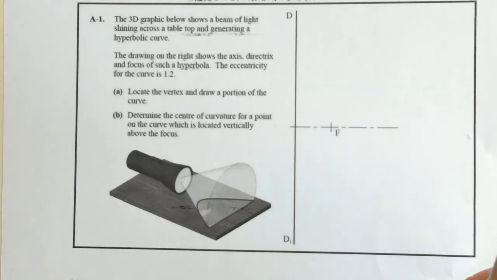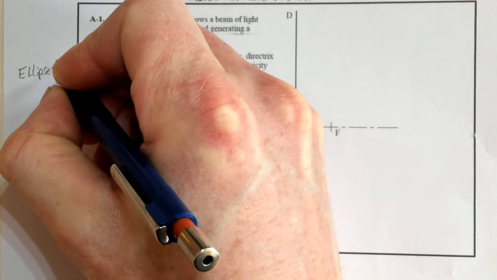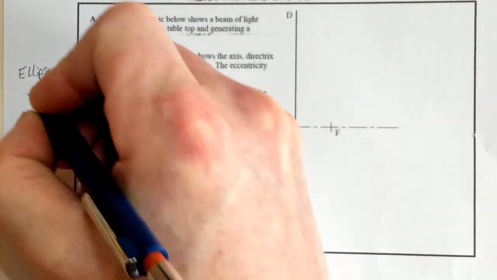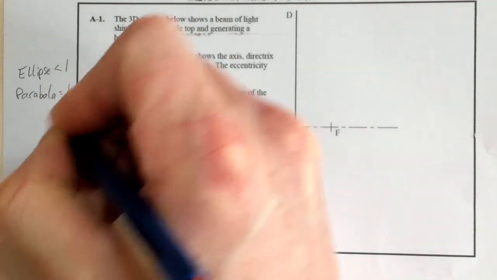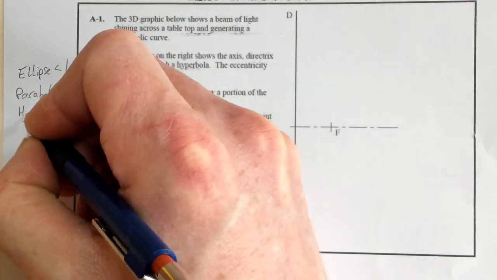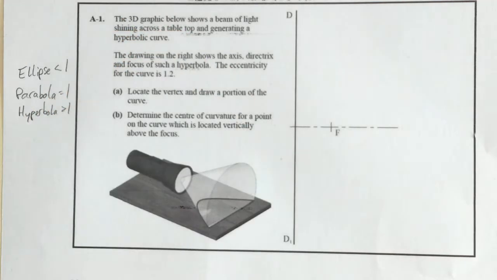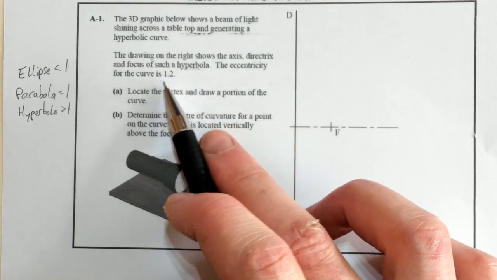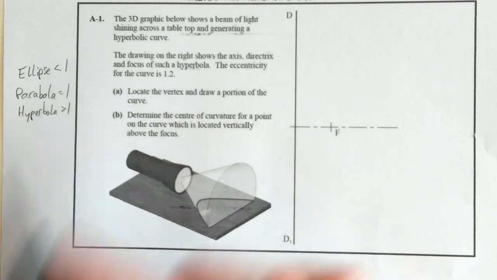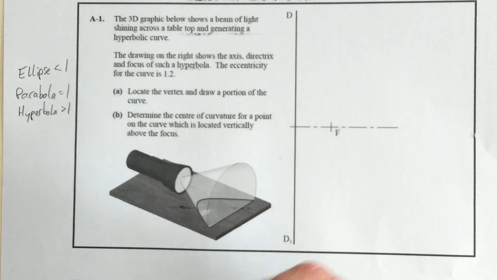Now, for our conic sections, for the eccentricity, if we have an ellipse, the eccentricity is always less than 1. For a parabola, it's always equal to 1. And a hyperbola, it's always greater than 1. So as you can see here, we have a hyperbola, the eccentricity is 1.2, which is of course greater than 1. The next thing now, we want to change this 1.2 to a fraction.